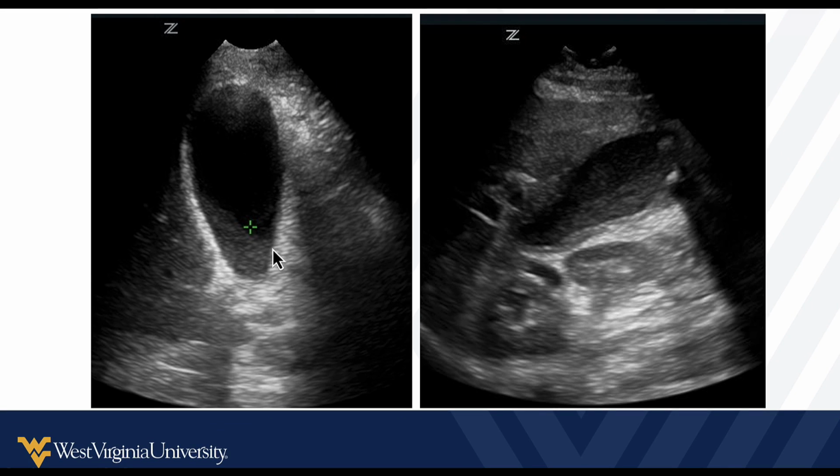A couple more examples of sludge where we see this gray material sitting in the gallbladder, but one thing you'll notice is that sludge doesn't shadow. See how there's no shadows coming down from this sludge? And the gallbladder wall here otherwise looks pretty well defined, thin and crisp, so even though there's sludge here, this is a non-inflamed looking gallbladder.